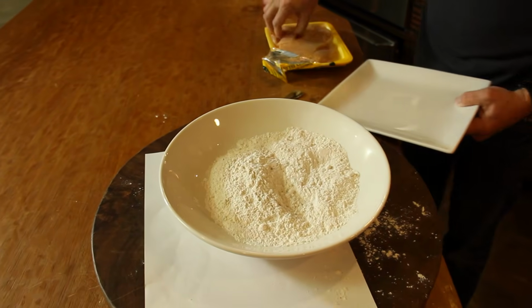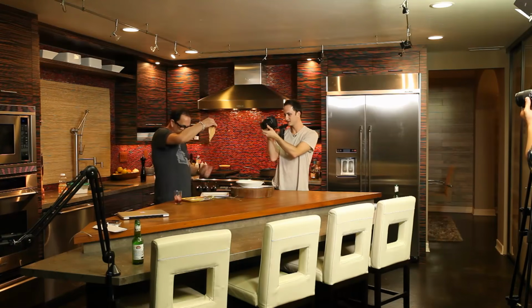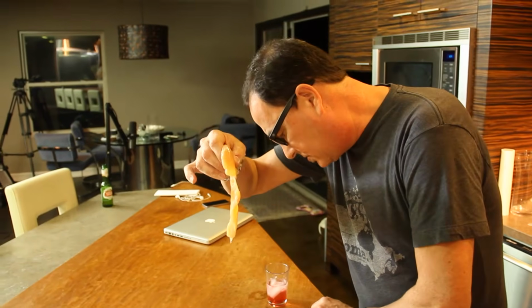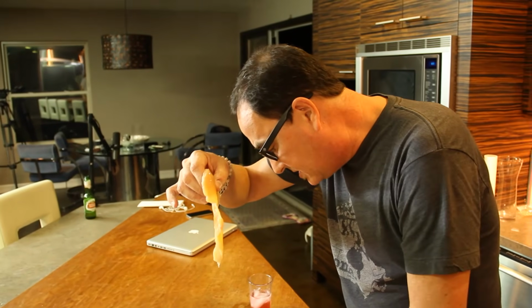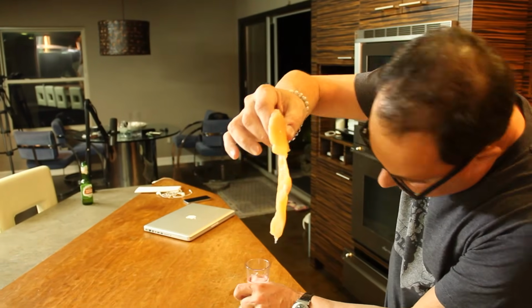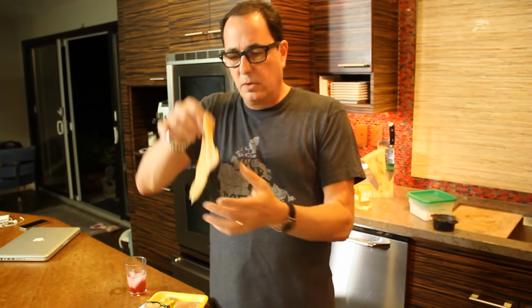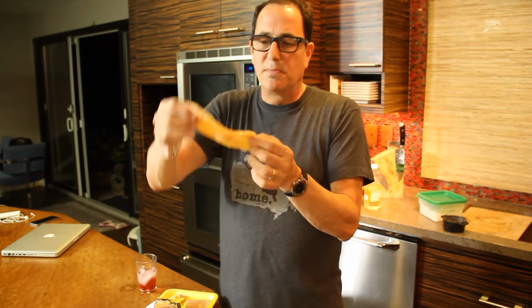So here's the deal. Look what I've got. What the hell are these things called? Chicken cutlets. Thinly sliced, boneless, skinless chicken breast fillets. If you didn't have this, I would take a chicken breast, put it in a Ziploc bag, throw a little olive oil on both sides, seal the bag, and then use an olive oil bottle, a vodka bottle, or a mallet, whatever you've got, to pound it to about this thickness. It's much easier just to buy this, okay?